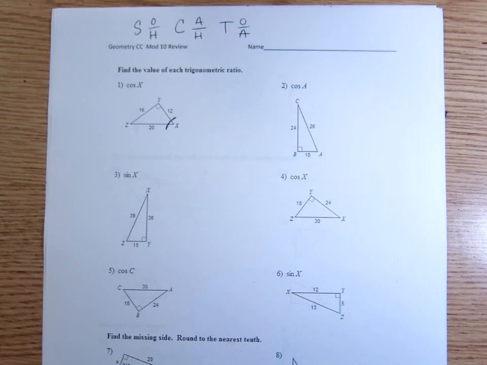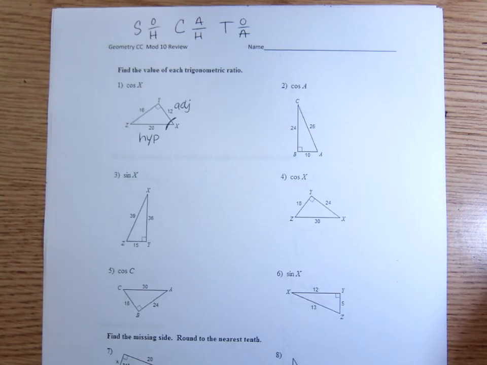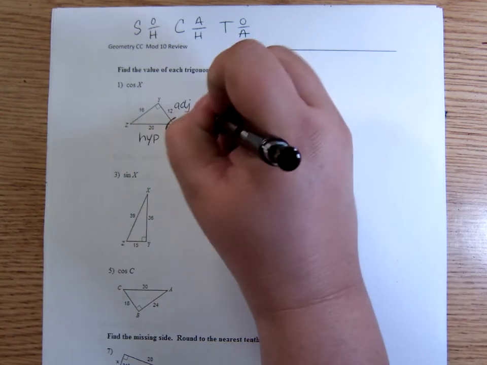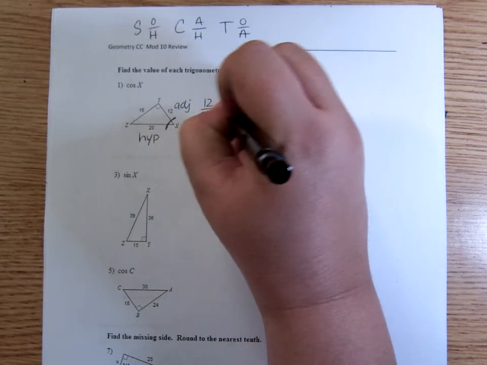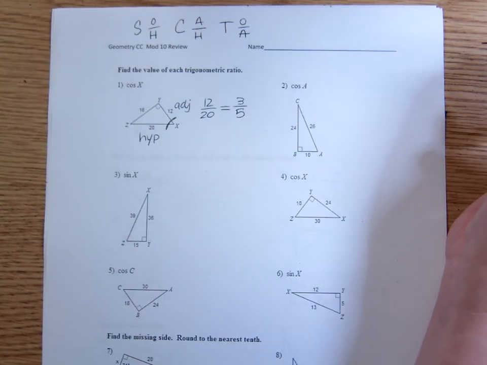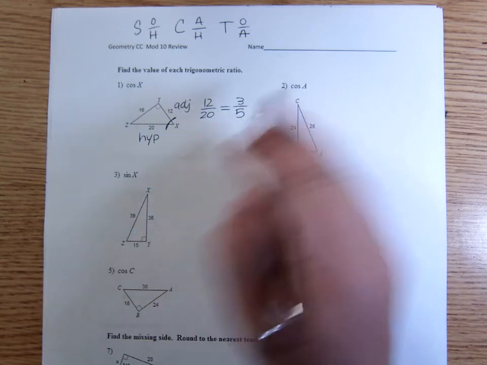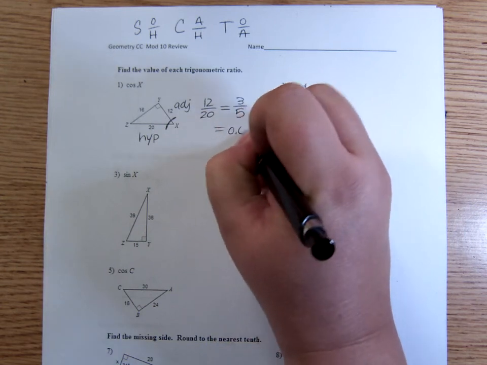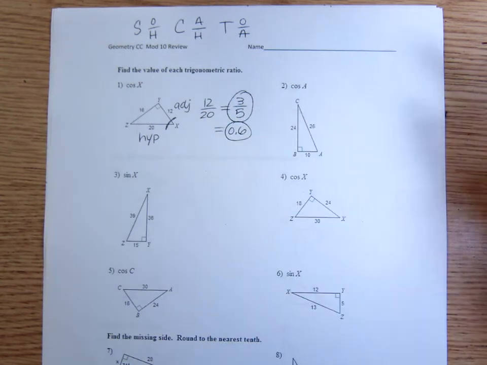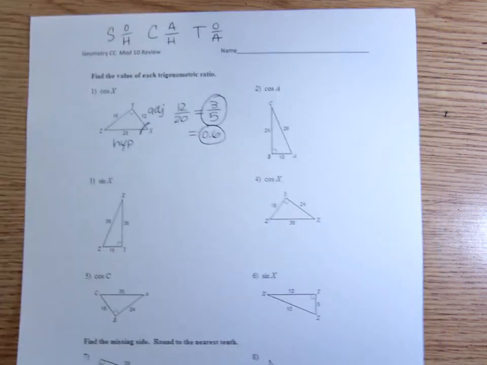So if I'm asked about the cosine, then I want the adjacent and the hypotenuse. And so I put 12 over 20, and I simplify that. When I simplify 12 over 20, I get 3 over 5, because 4 goes into 12 3 times, and 4 goes into 20 5 times. And that is also 0.6. Going from 3/5 to 0.6 just means going to your calculator and doing 3 divided by 5. So that's number 1.